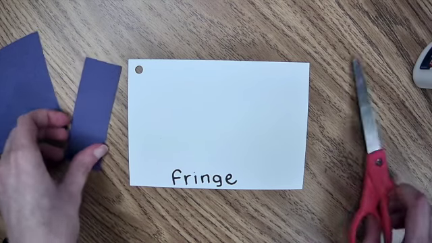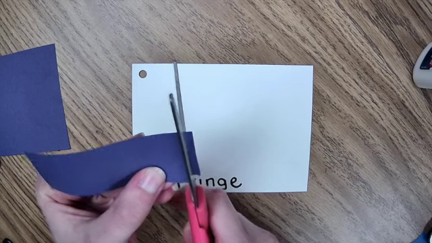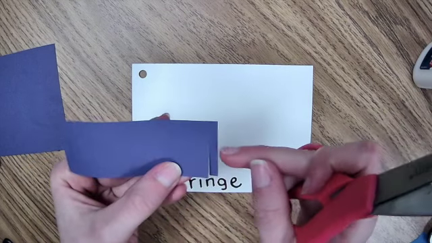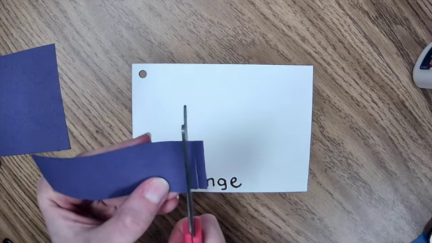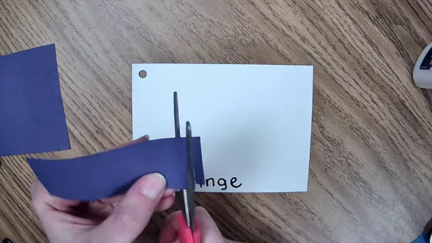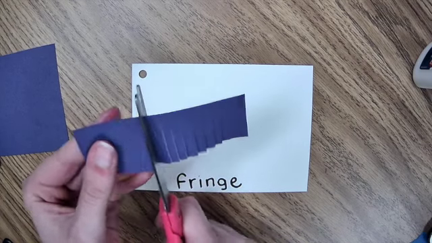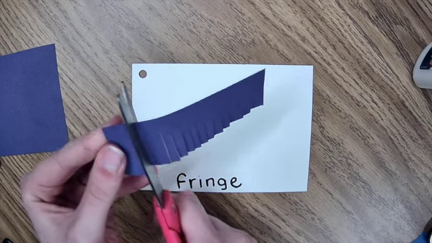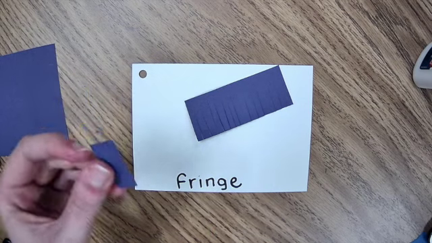To create fringe, you're going to take your strip of paper and you are going to cut almost to the edge, but not quite. So you can see I stopped about a centimeter to the top of my paper. You can make your fringe short if you want, or cut it all the way up. It is up to you. You just have to be very careful not to cut too far because then you're going to chop off the edge.